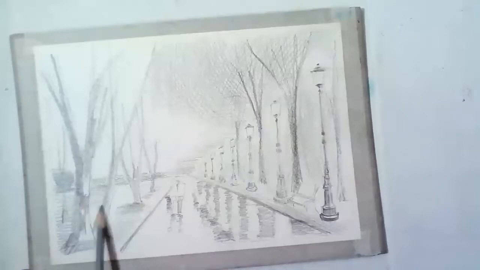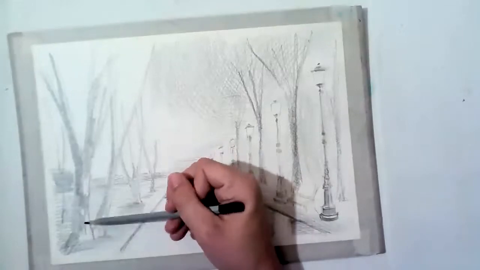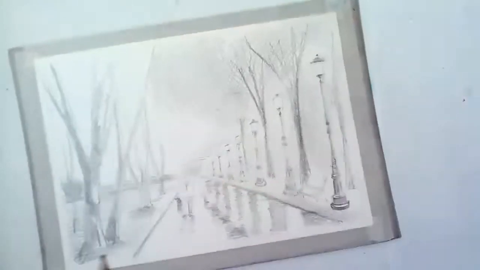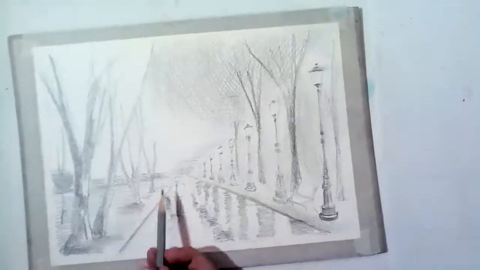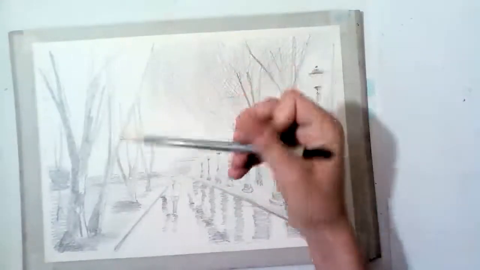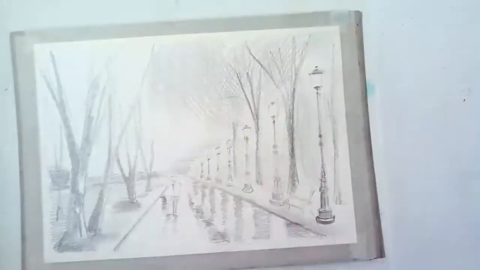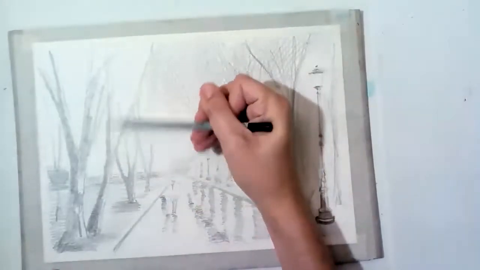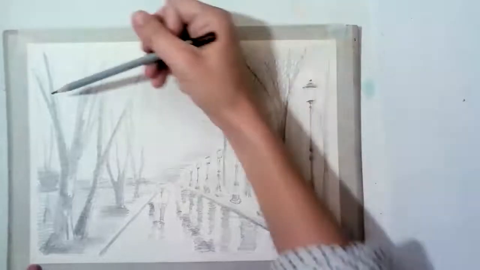So for now, of course, it's more important to cover mostly the areas, and then you'll have time to be precise. Of course, if you are already a pro, then you can almost get the right tonality with your first strokes. But maybe only Da Vinci could do that. It's normal that we start our drawing light, and then we continue darkening the areas that should be darkened.